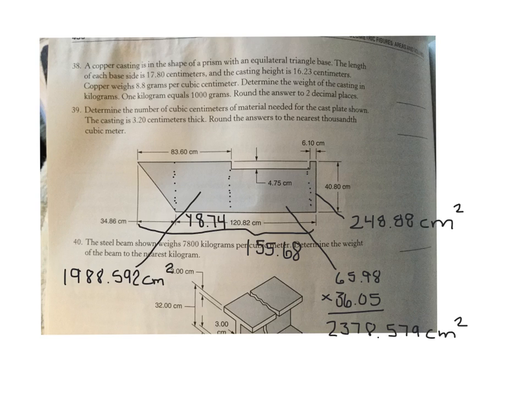And finally, our triangle. Our triangle has a base of 34.86 and a height of 40.80. And we have to cut that in half. So our triangle has an area of 711.144 square centimeters. So now our total area will be the sum of all of those 4 areas that we just computed.